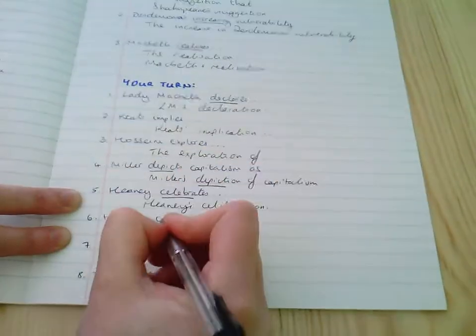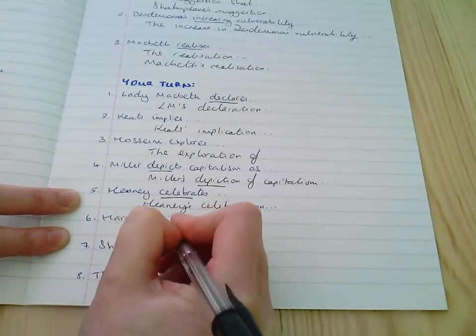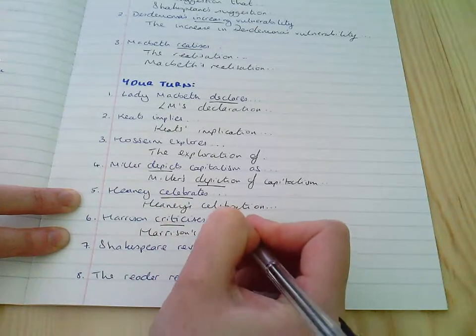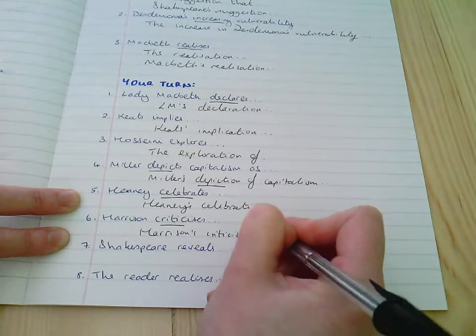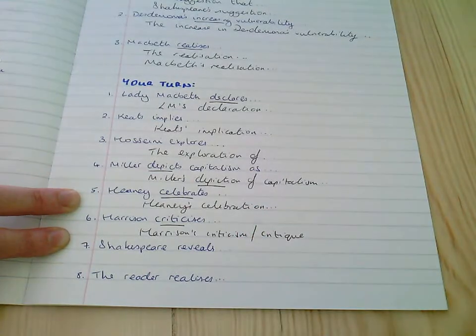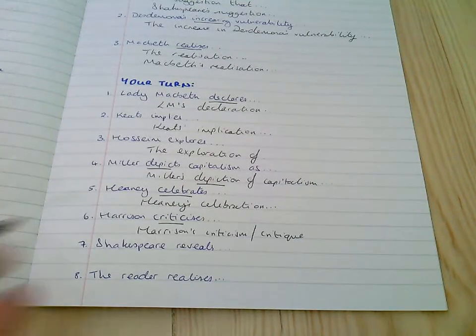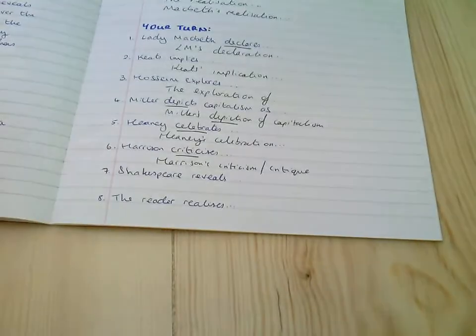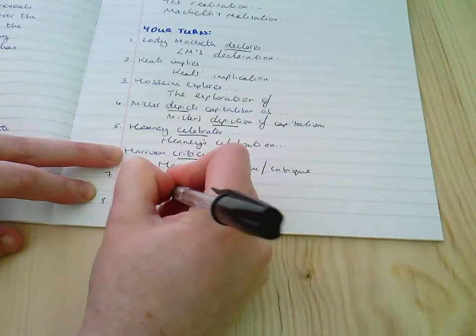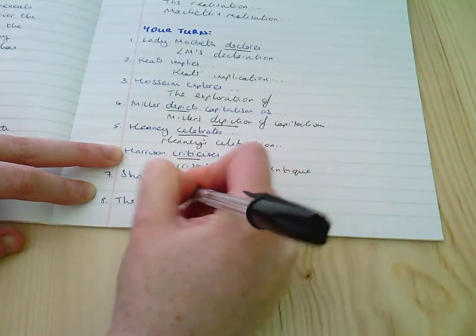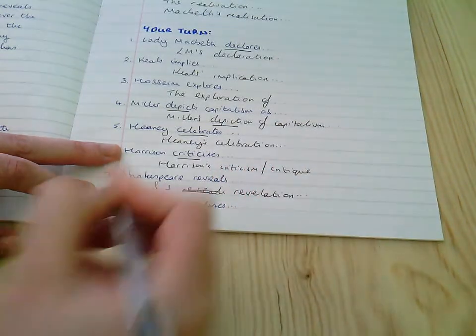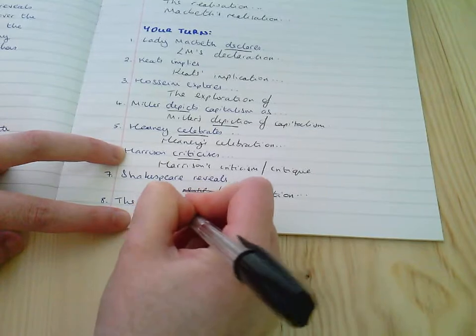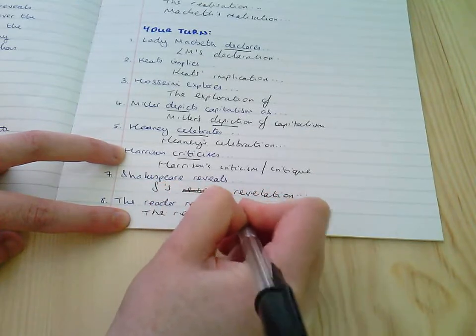Then the next one, number 6, criticises is our verb, so Harrison's. You could have two options here, either Harrison's criticism, or what you'll see quite a lot in academic writing, critical writing, is the word critique, which just looks a little bit fancier, but it means the same thing as criticism. Then number 7, Shakespeare reveals. Well, Shakespeare's revelation. Oh, I'm spelling that one wrong. Revelation. And the final one, the realisation, or the reader's realisation.